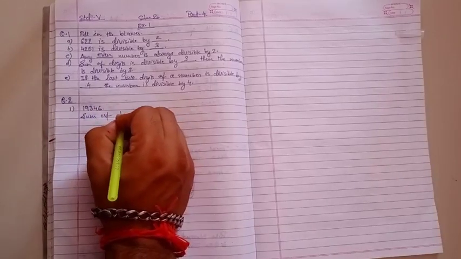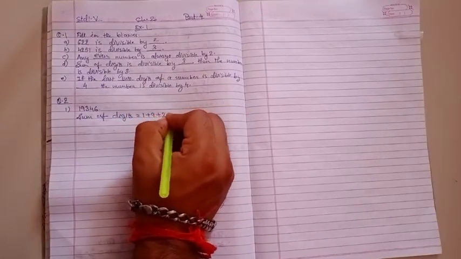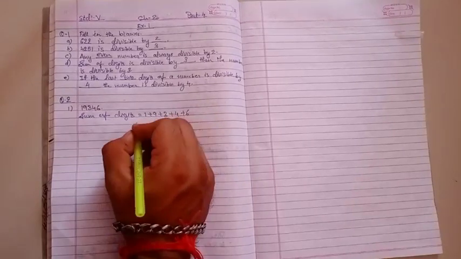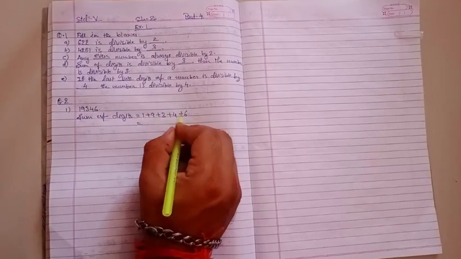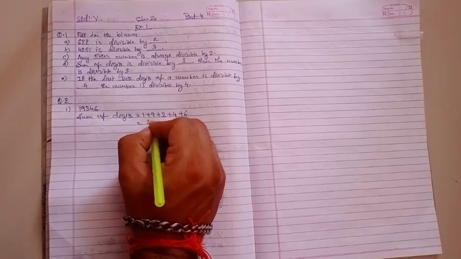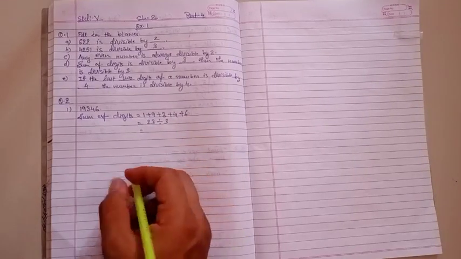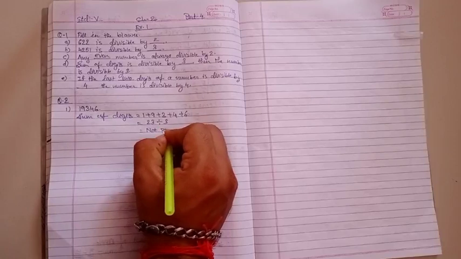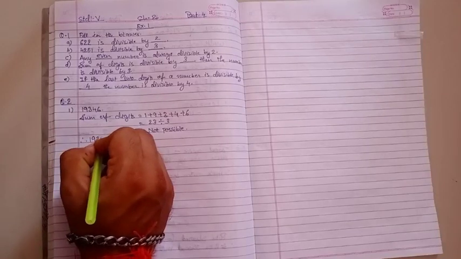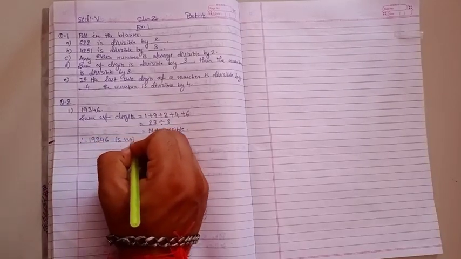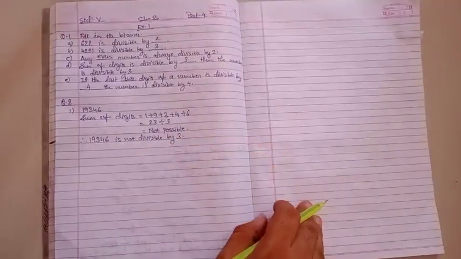Sum of digits is equal to 1 plus 9 plus 3 plus 4 plus 6. So 9 plus 1 is 10, 6 plus 4 is 10, so 10 plus 10 is 20, and 20 plus 3 is 23. Now 23 does not come in the table of 3, therefore what we will write? Not possible, and therefore 19,346 is not divisible by 3.